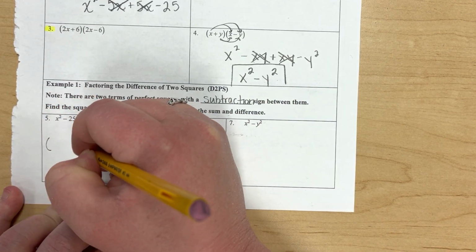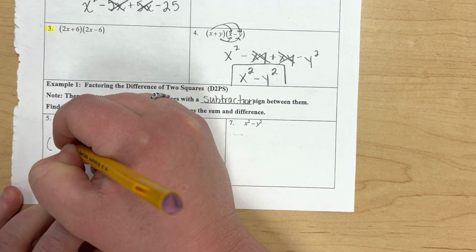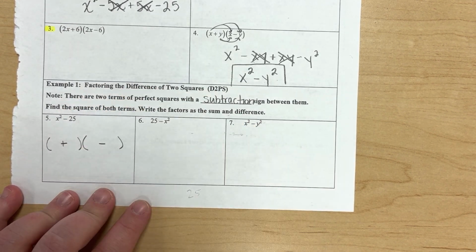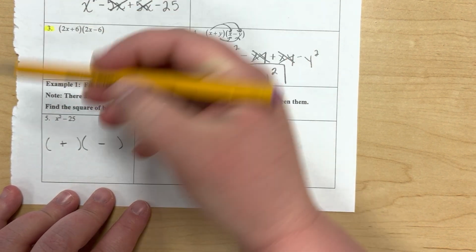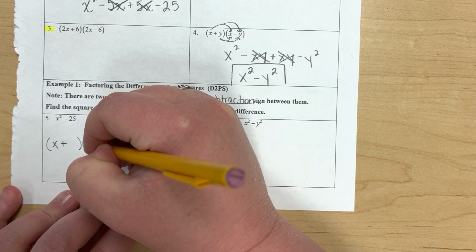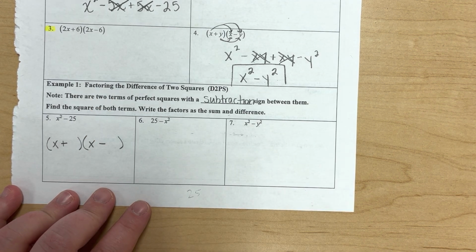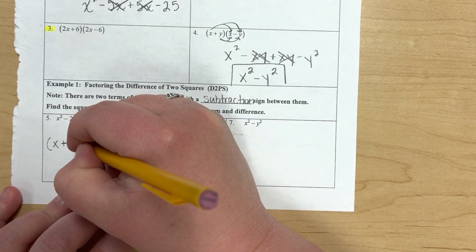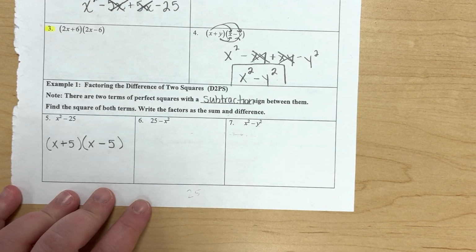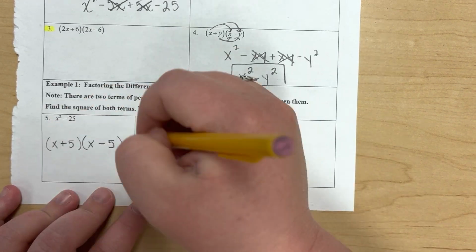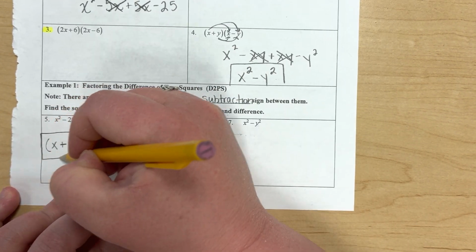It's always two sets of parentheses, one of them with a positive in the middle, one of them with a subtraction, because that's going to make your middle term drop out, which is what we want. Then take the square root of x squared, which is just x. That goes in the front of each set of parentheses, and the square root of 25 is 5. That goes in the second spot in each parentheses. And that's it. That would be your answer.